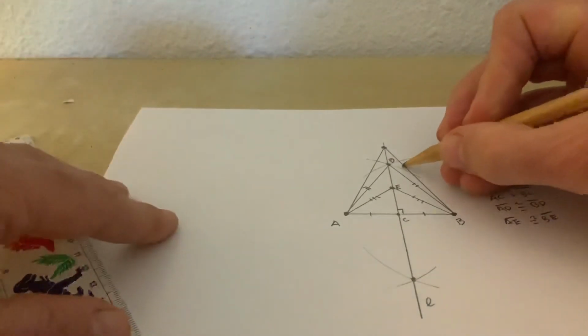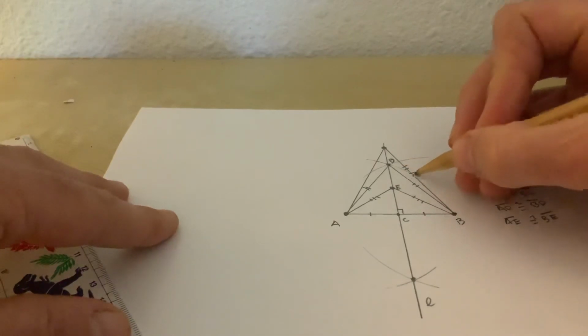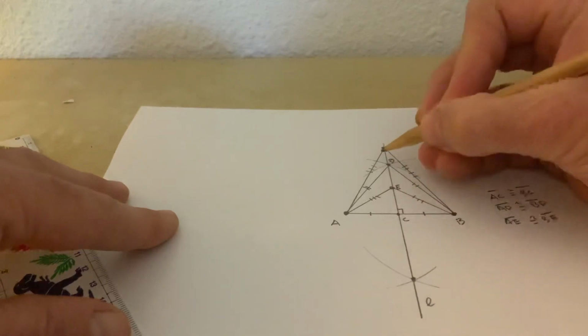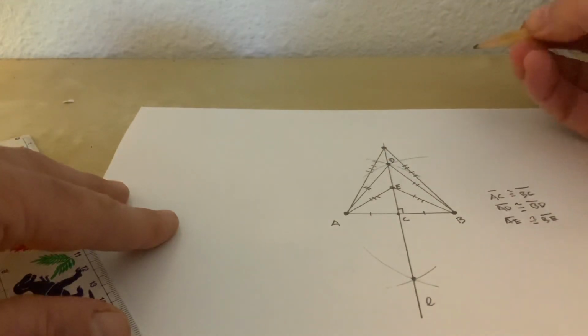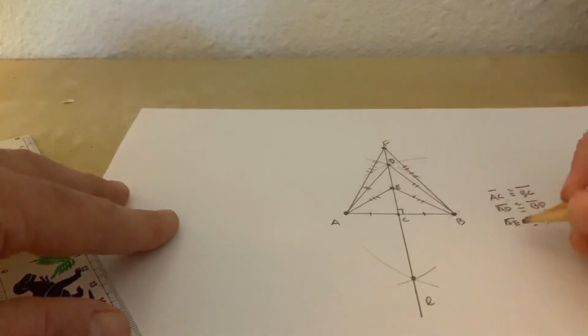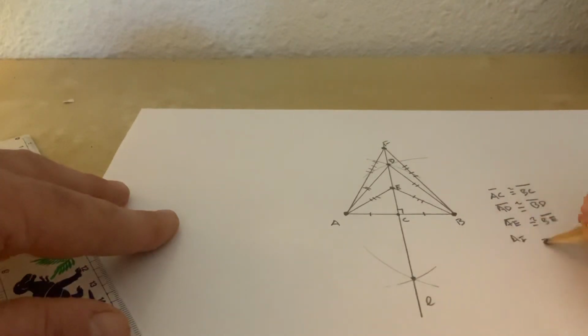This point as well, these points, this segment here is congruent to this segment over here. Call this one F. AF is congruent to BF. Anyhow, you get the idea.